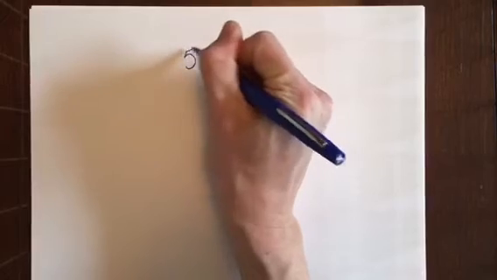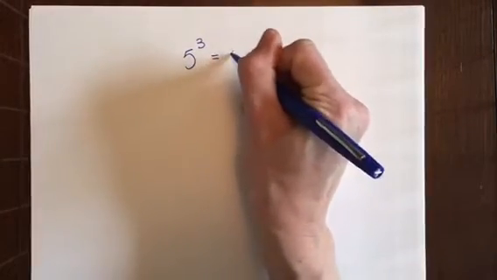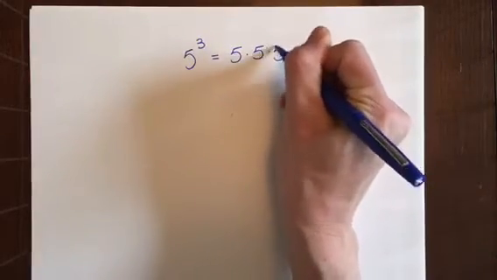Okay guys, so we are about to start our next unit, and that unit is exponents. To remind ourselves what an exponent is, if you see something like 5 to the third power, that really means 5 times 5 times 5.